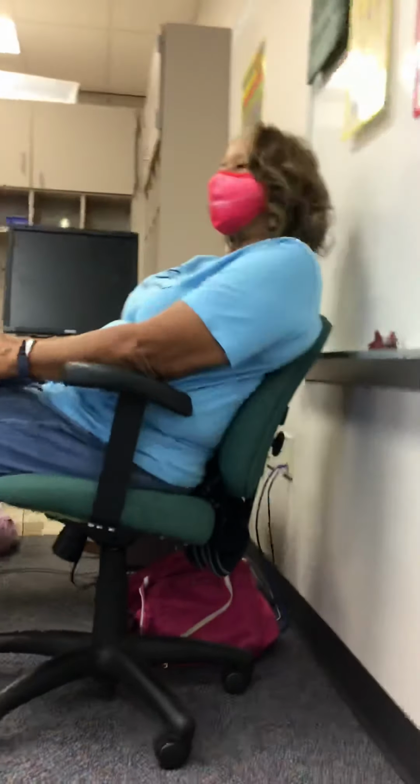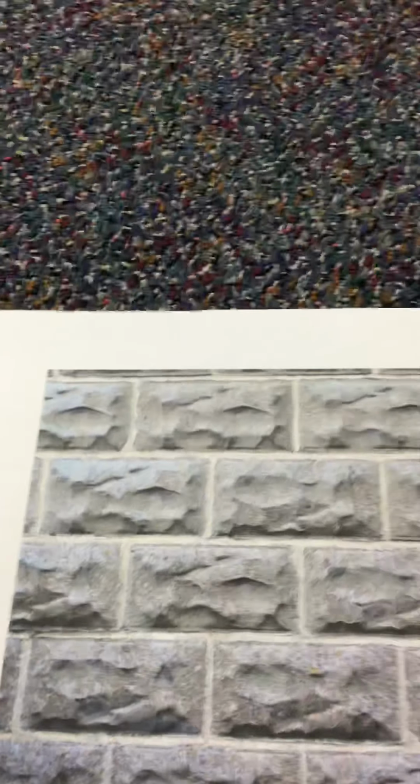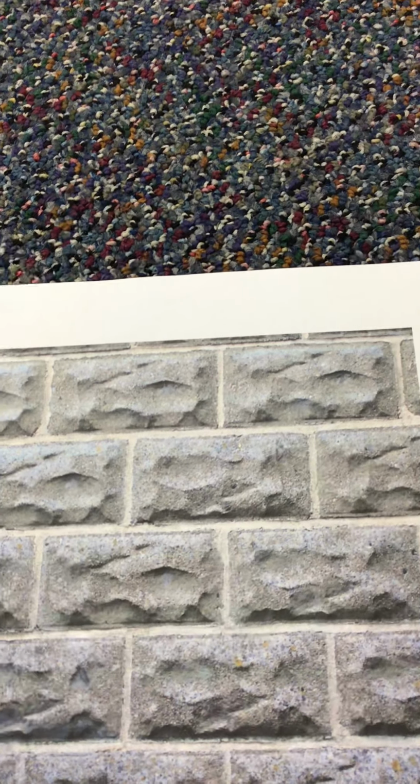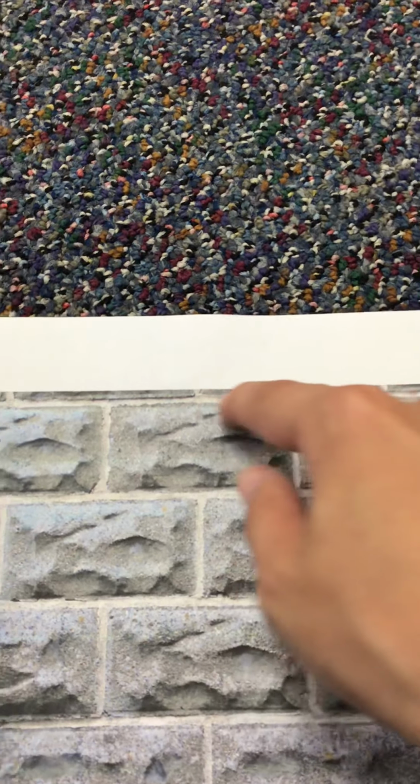What else can you use a mug for? Something that they might drink when it gets cold. Hot chocolate. Hot chocolate, that's right. Then this is an example of a rectangle. Sometimes the bricks on walls, outside, can be in the shape of a rectangle.